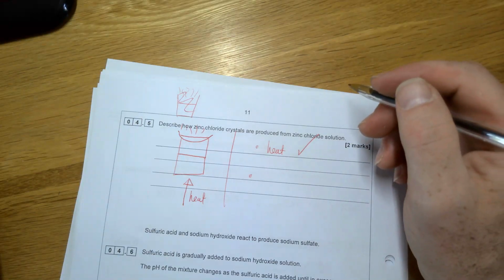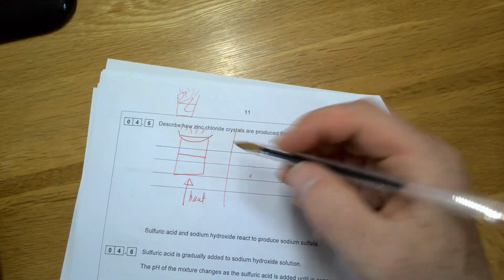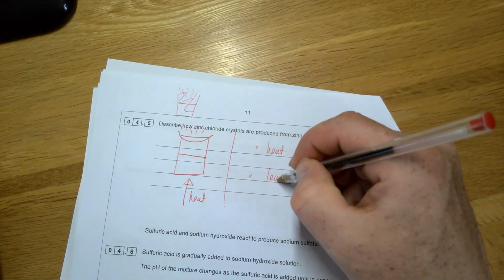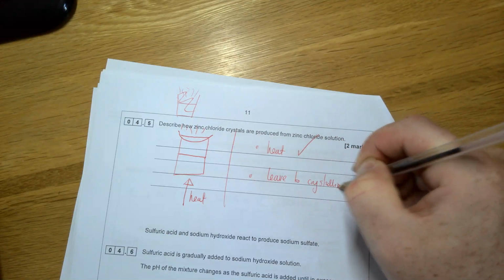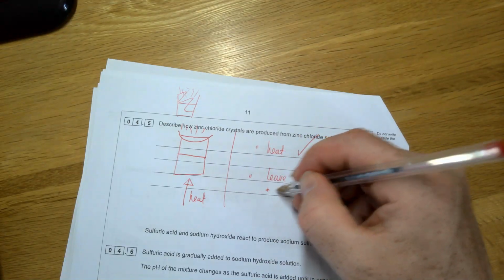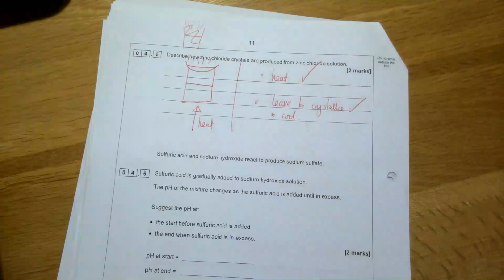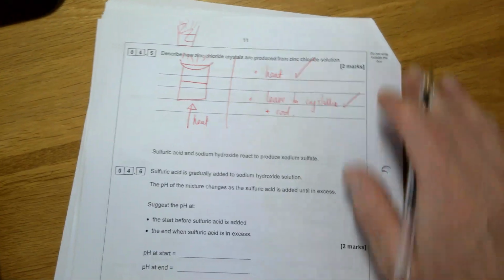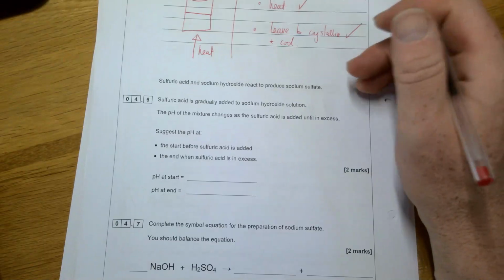And then you heat it until you evaporate roughly half the solution, or until it starts to crystallize. But then for the second mark, you leave to crystallize. One possibility: you don't need to get rid of all of the water, but you could also say just allow it to cool. That's the two options for getting the second mark there. Again, you've done that in the lab, just recognizing that this question is testing the skills you learnt in that practical.